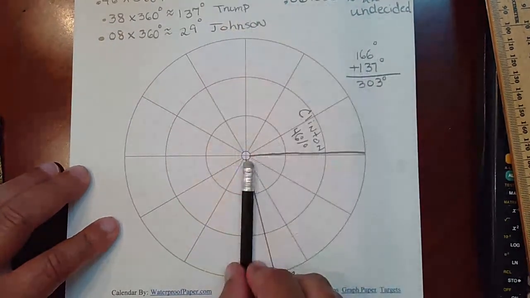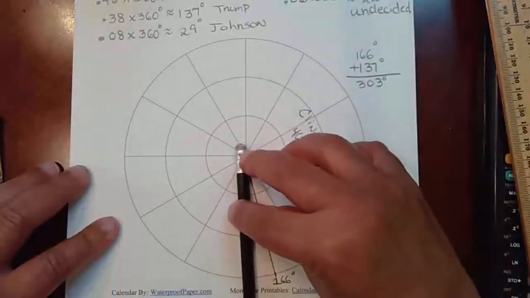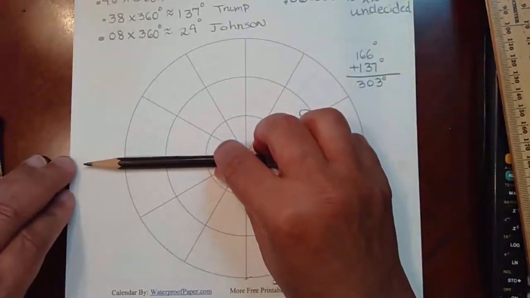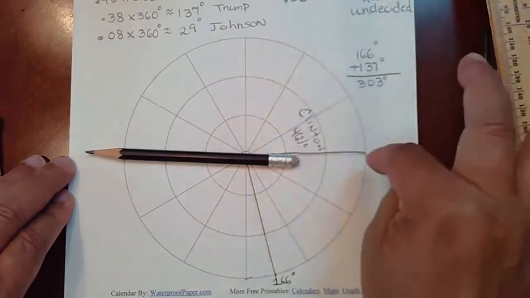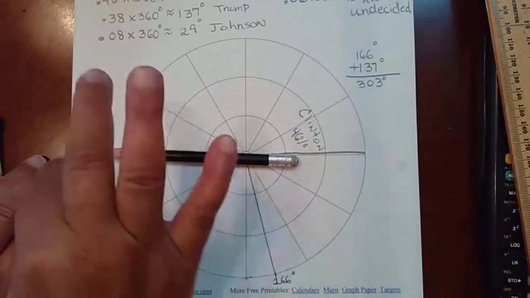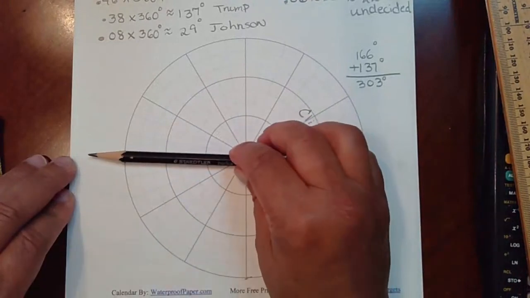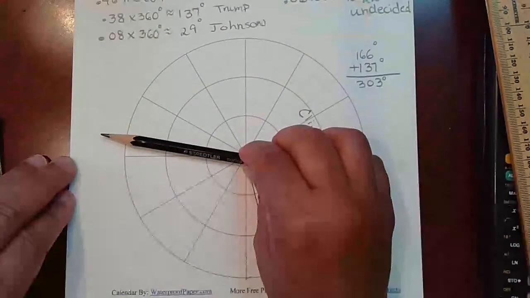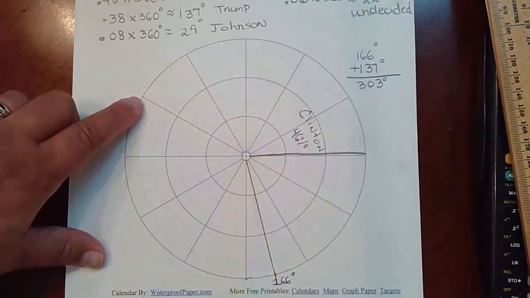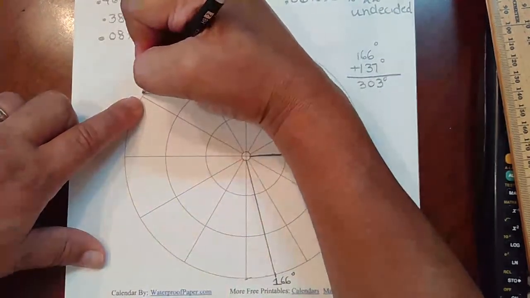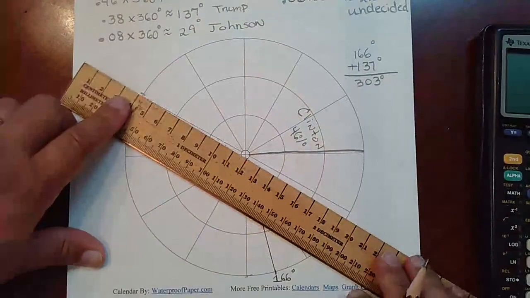Well, to get halfway around the circle, from here to here is 180. This is another 90. Every quarter of the circle is another 90. So by the time you get here, you're 90, another 90, another 90. That would be 270. 90 times 3 is 270. Then 280, 290, 300. So if this is 300 right here and you're going to 303, just go a hair beyond it and connect right into the center.